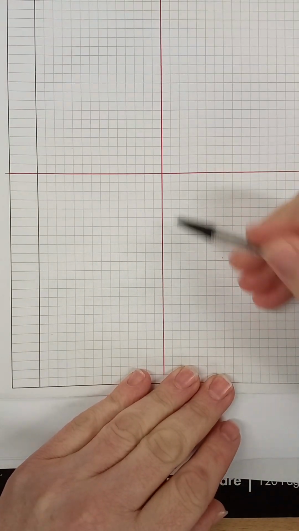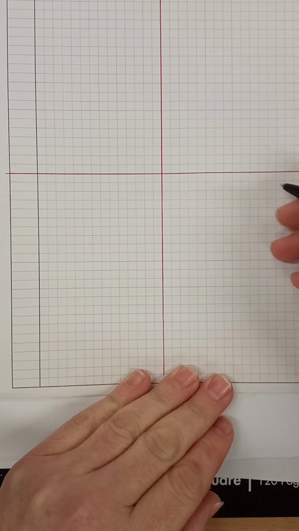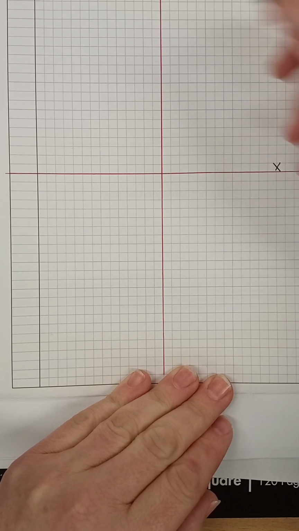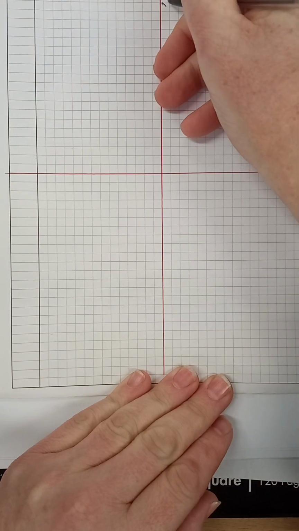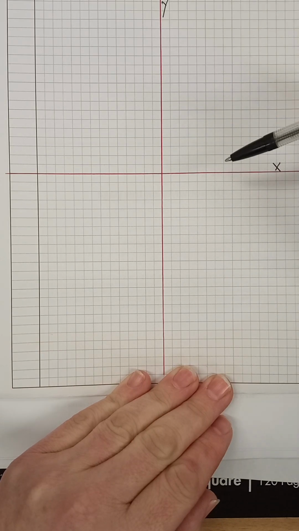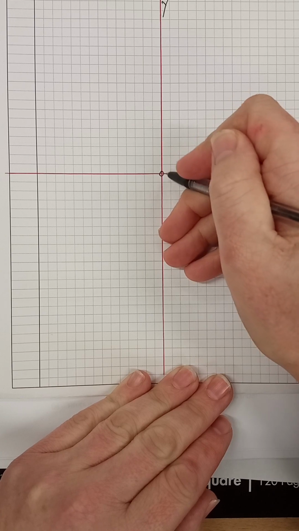They're perpendicular to each other. That means they make right angles when they meet, the two lines. The horizontal axis is called the x-axis, and that's important, okay? The x-axis. The vertical axis is called the y-axis. So whenever I mention x or y, that's what I'm talking about, horizontal and vertical. The center where they meet is called the origin or the 0 point.